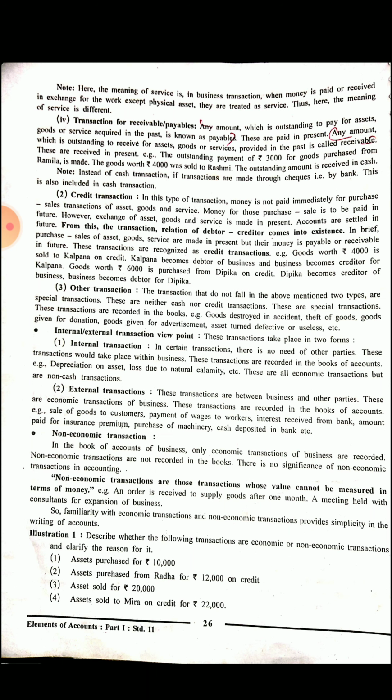That is the most important thing. Money is not paid immediately, so that is known as a credit transaction.